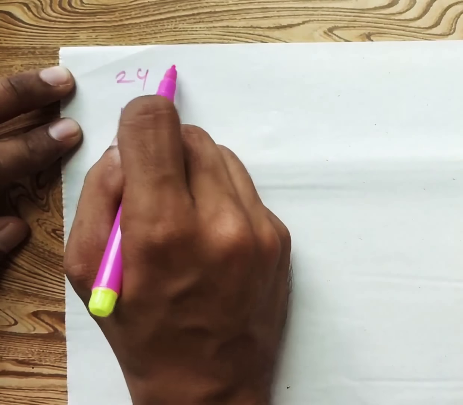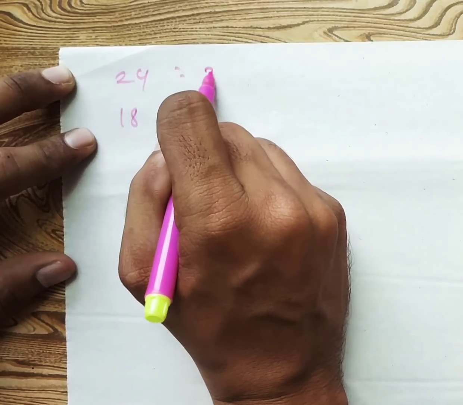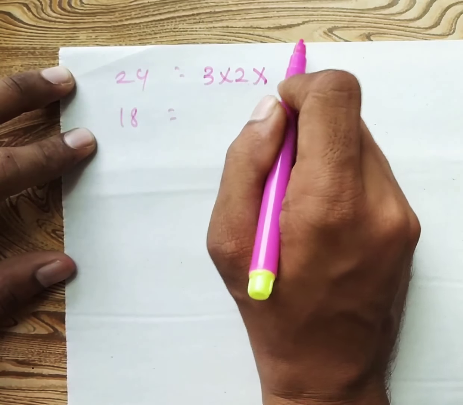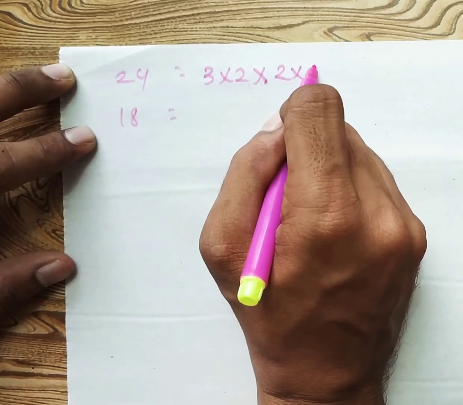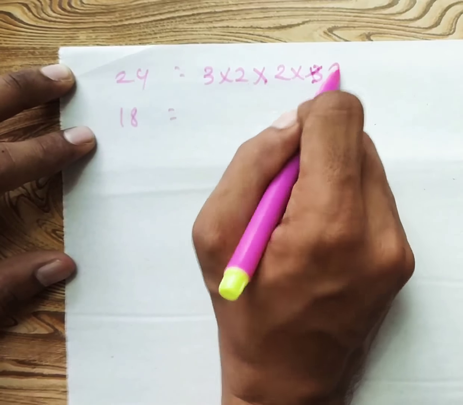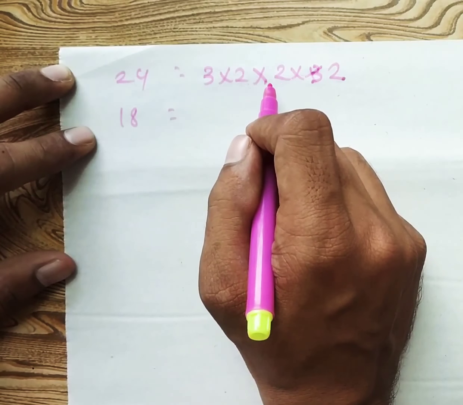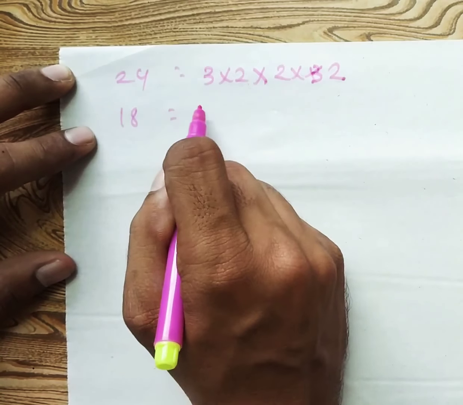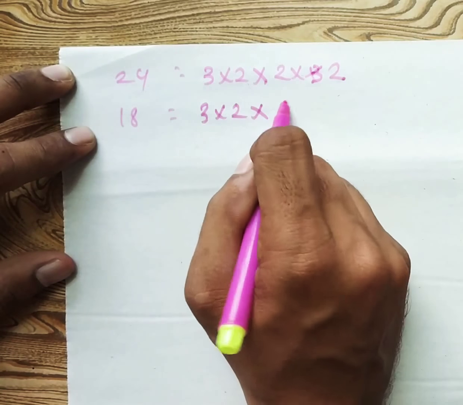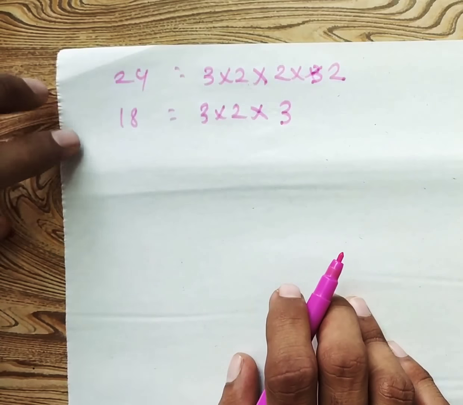24 and 18, these are the numbers which we took. The factors are 3 into 2 into 2 into 2, that is 3 2s are 6, 2s are 12, 2s are 24, right? And here again 3 into 2 into 3, right? So let's see, please watch it carefully.